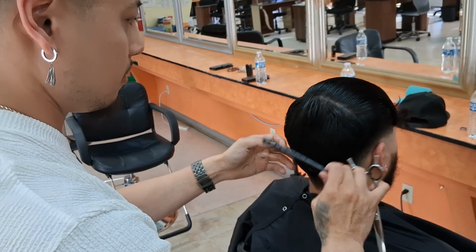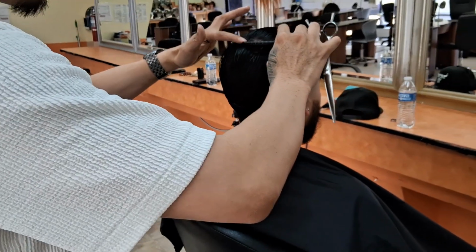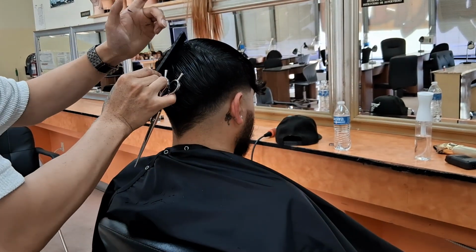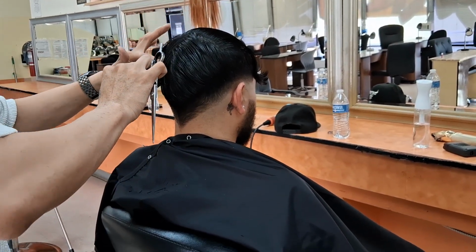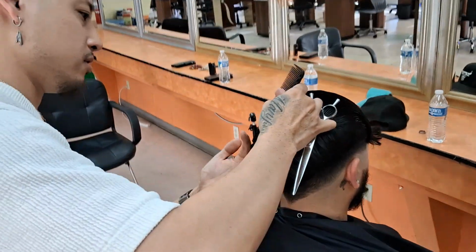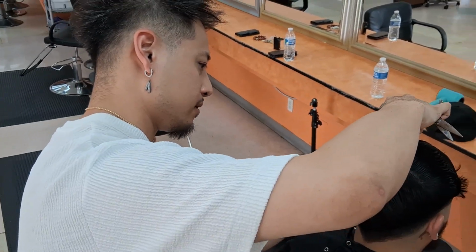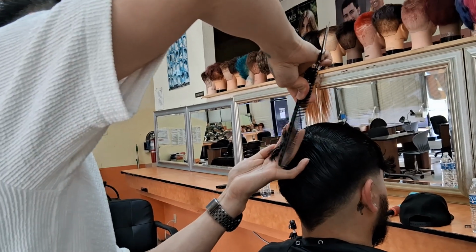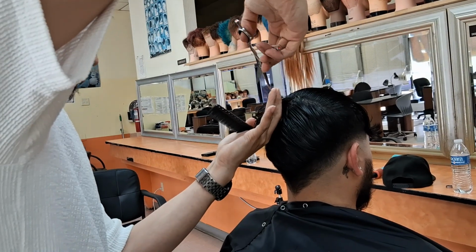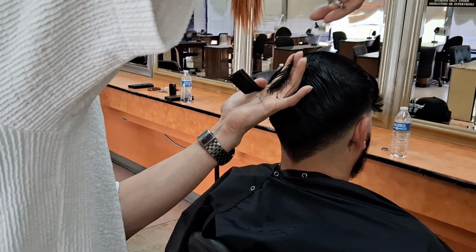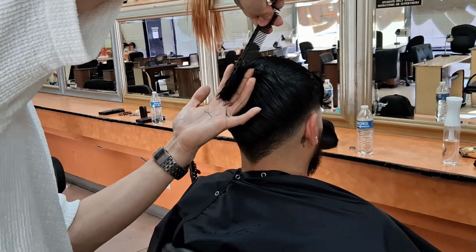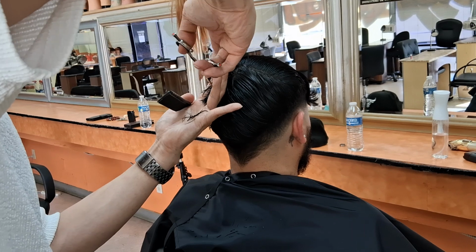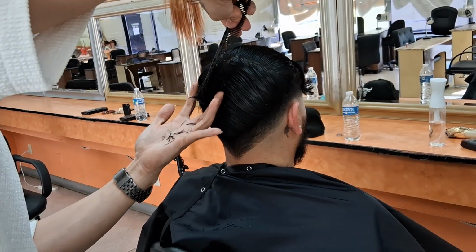Now that we got that, we can go in with our pivots. Just section this half there. We're going to do our first pivot here. Go in. We just follow our guideline. It's important to work cleanly. You can have a clean canvas to work on.